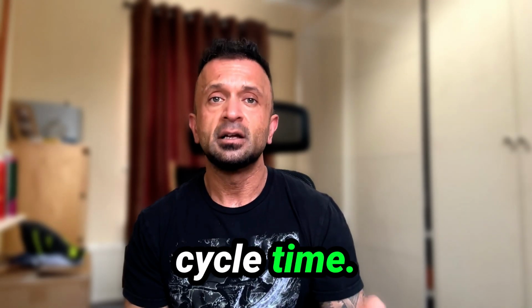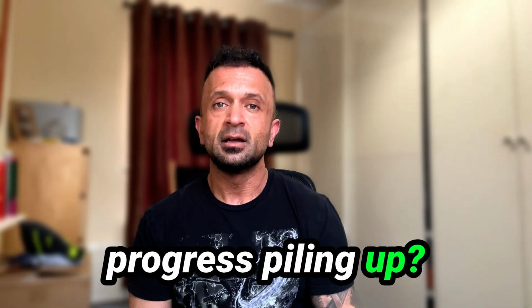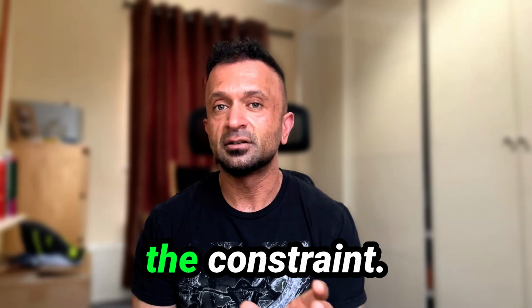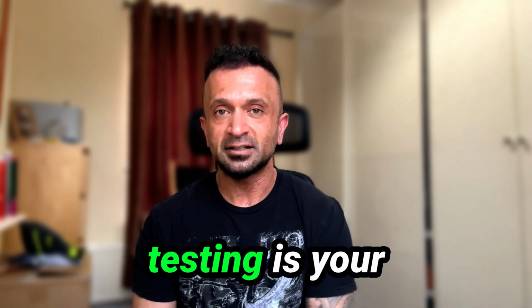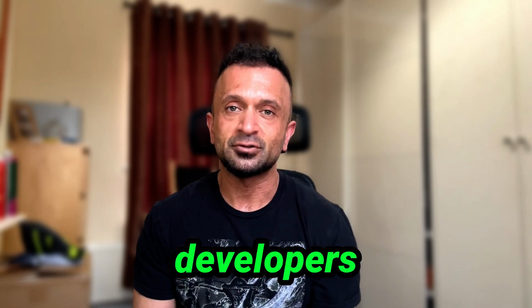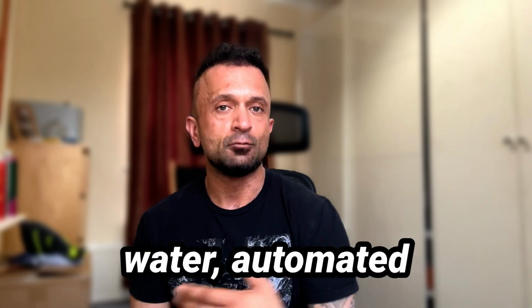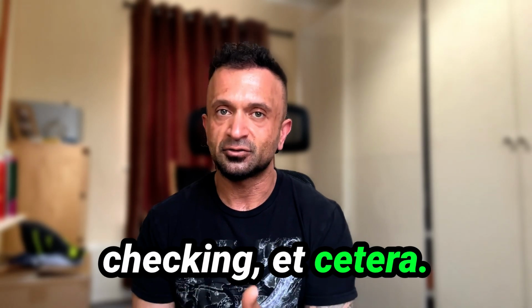Look at your cycle time. Look at where the work gets stuck. Where's the work in progress piling up? Where are people always waiting? Number 2, exploit the constraint. That doesn't mean overwork it. It just means make sure it's not idle. For example, if testing is your bottleneck, make sure that developers are supporting testers, pairing, automated testing, desk checking, etc.